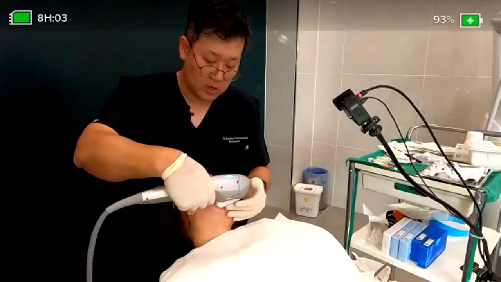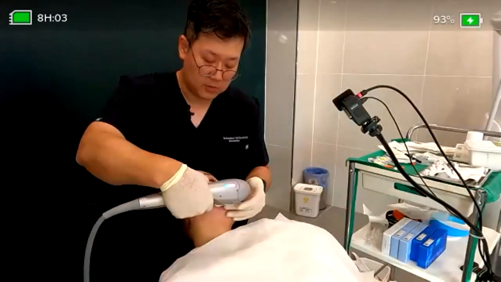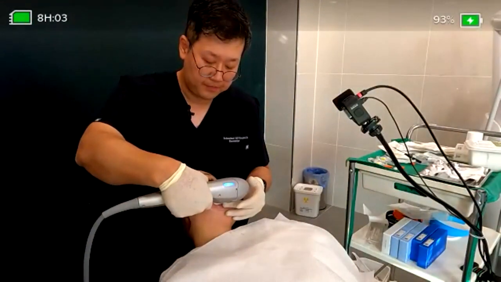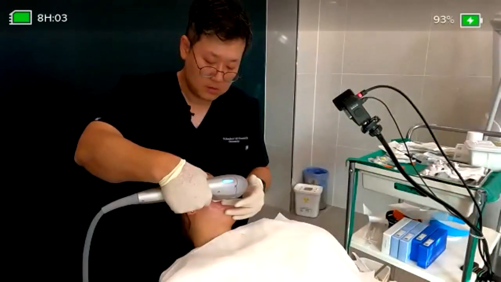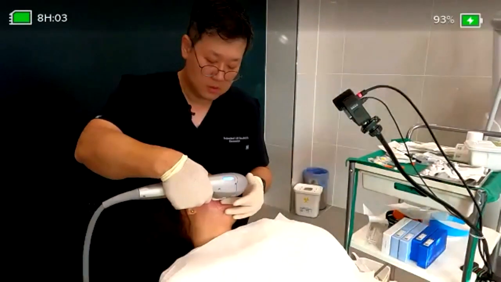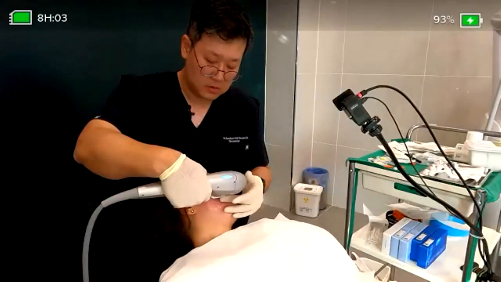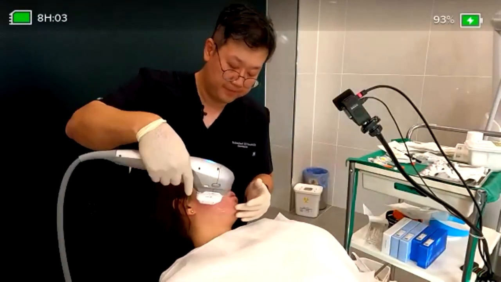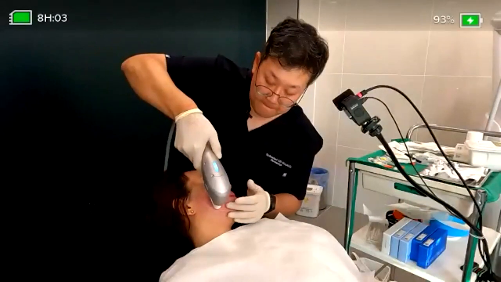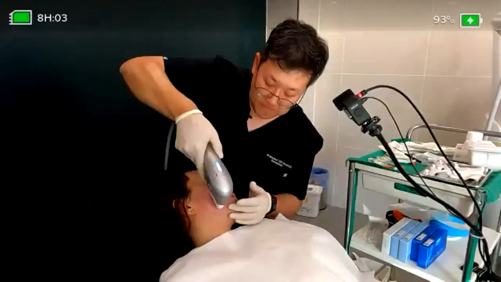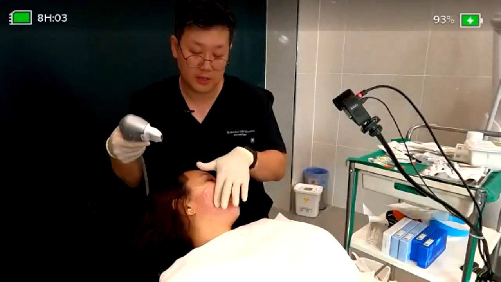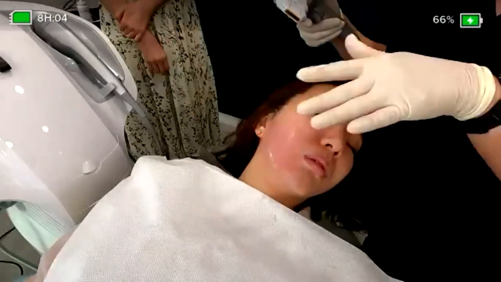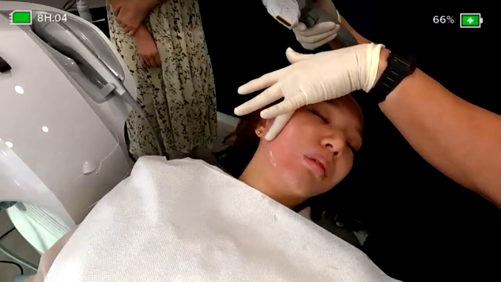But usually we are making the treatment over and over. Sliding down like this is also a very good approach.